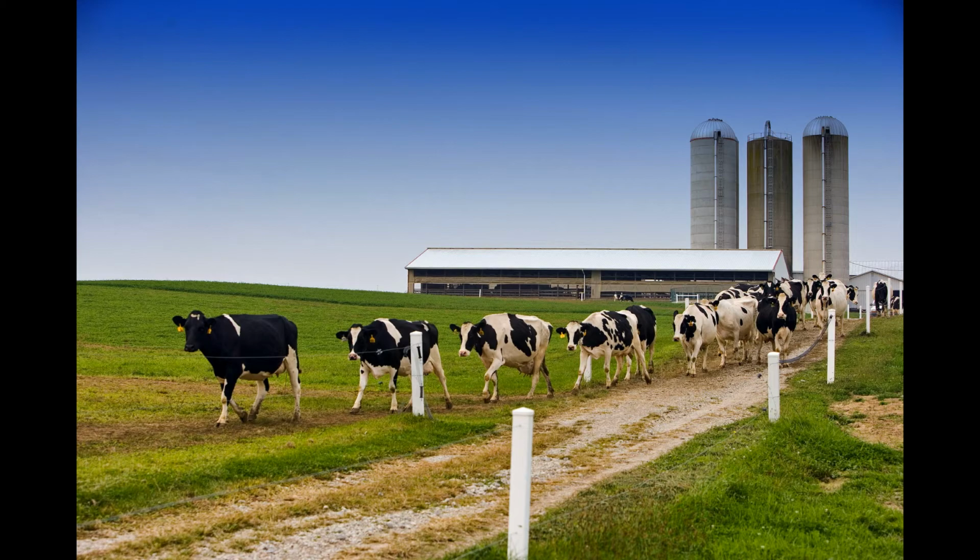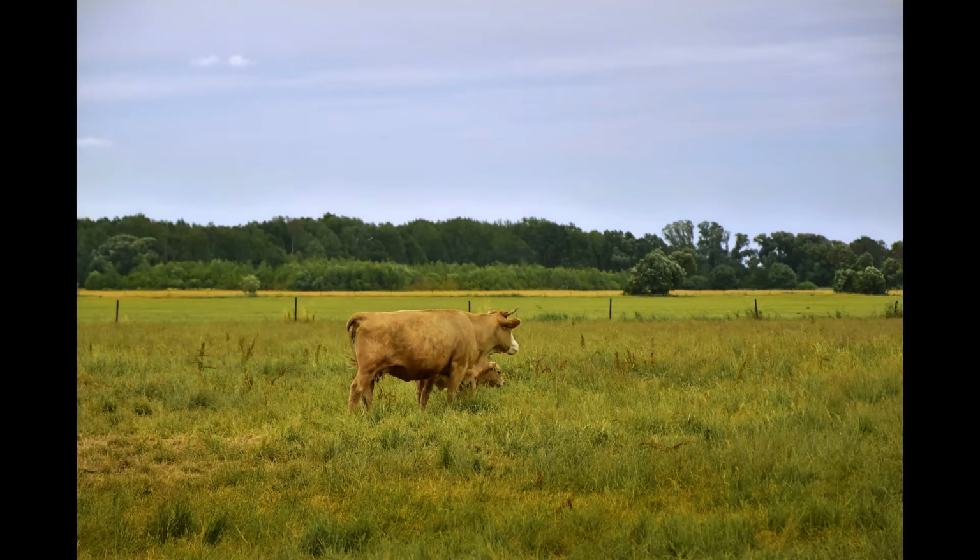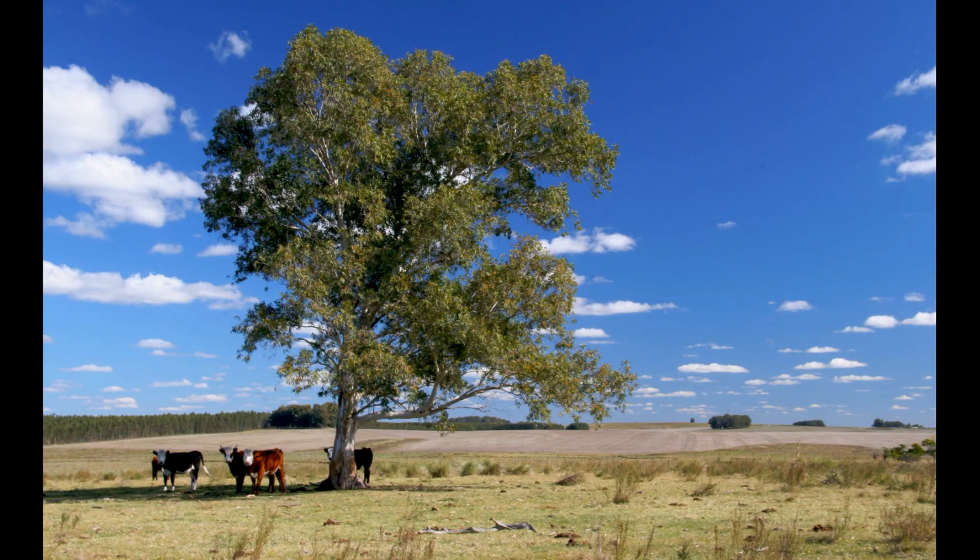Okay, the final production system is extensive. Extensive production is where you have the animals in a not really closed off area. You just guide them where you want them to go. So you're grazing them out, but there's no permanent housing. They go from one pasture to the next.